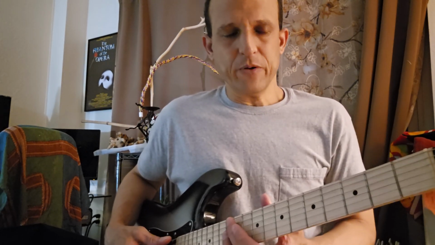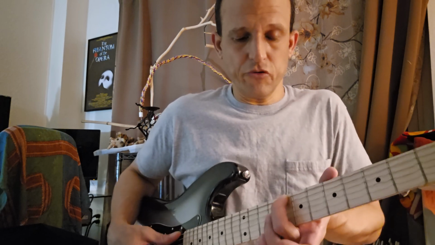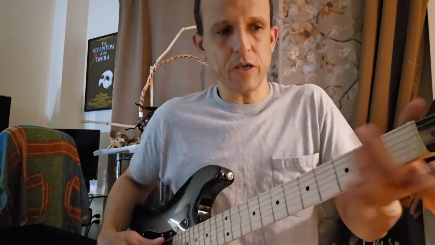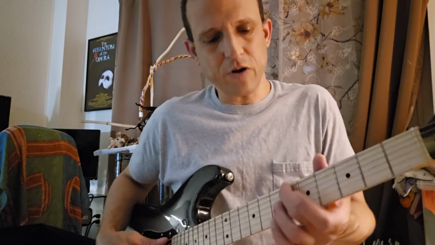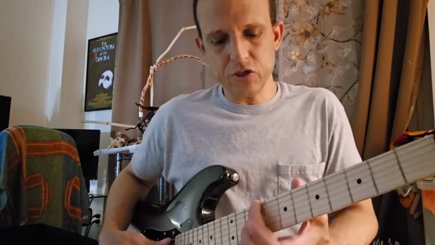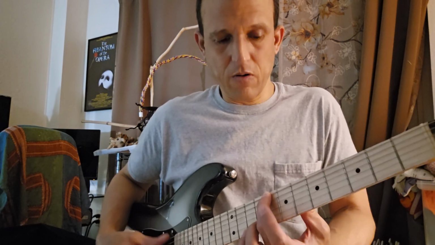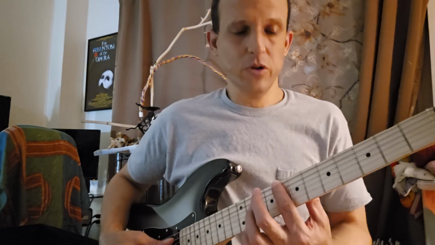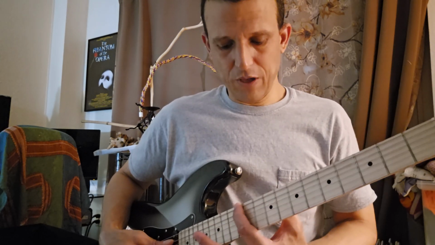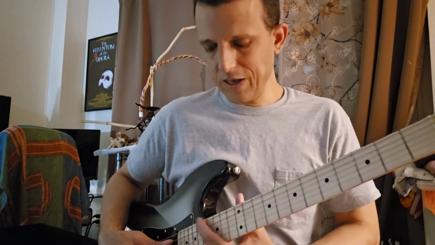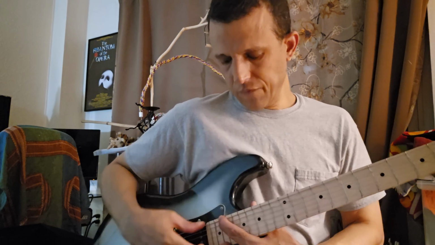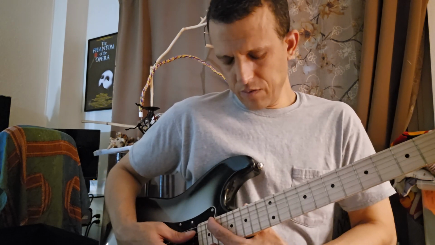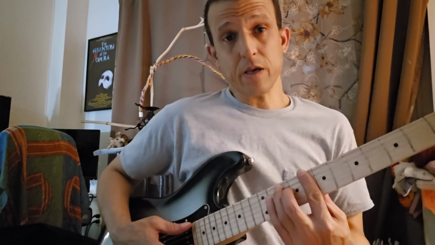But if we start from the C note, which is on this 8th fret, right? This is the C note right here on the 8th fret. Now if we started from there and did the whole step, whole step, half step, whole step, whole step, whole step, half step, and ended up on a C note again down here, that would be playing the key of C major.